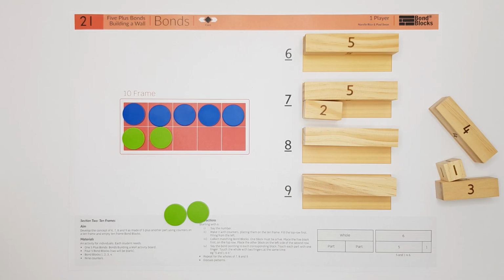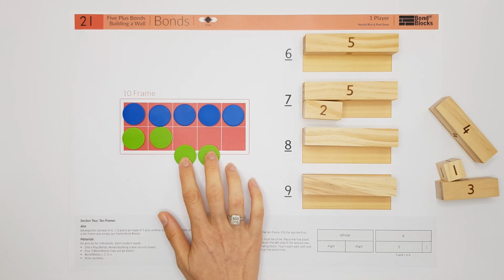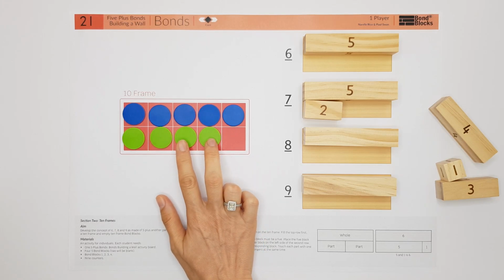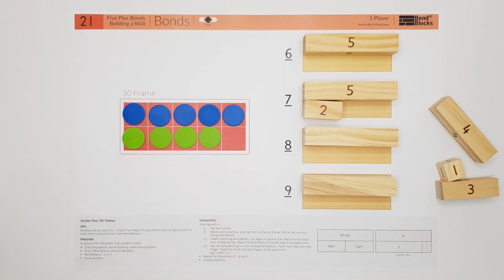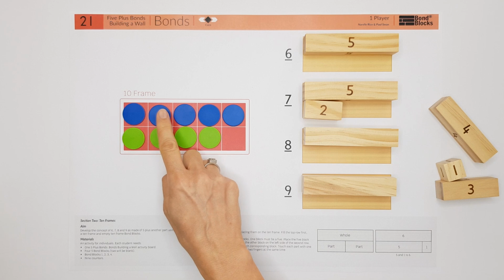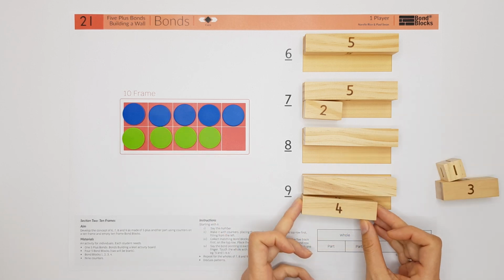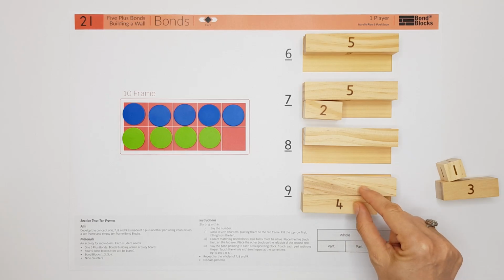Your teacher may then call out 9. I don't clear the board, I just adjust it. And this helps my brain learn that 9 is 2 more than 7. And I say 5 and 4 is 9. I fill first. 5 and 4 is 9.